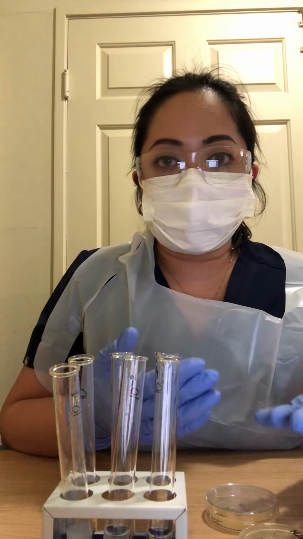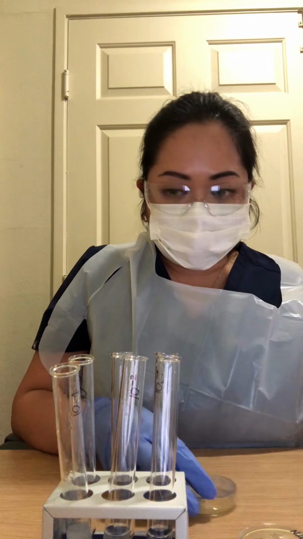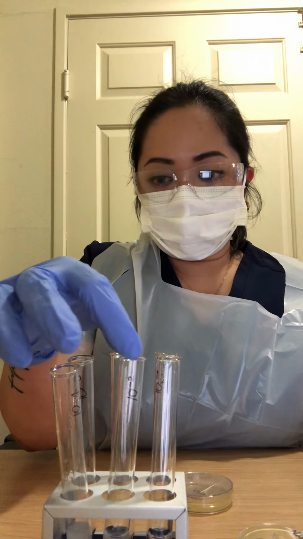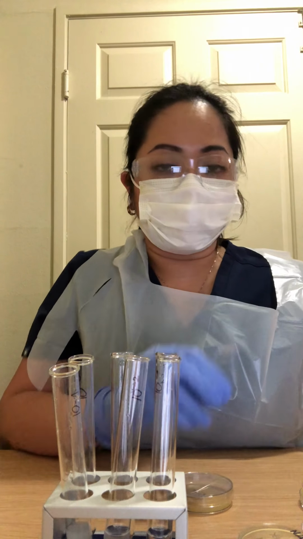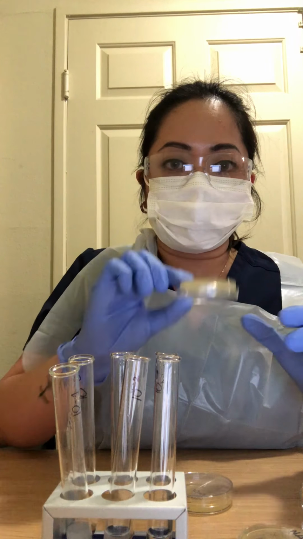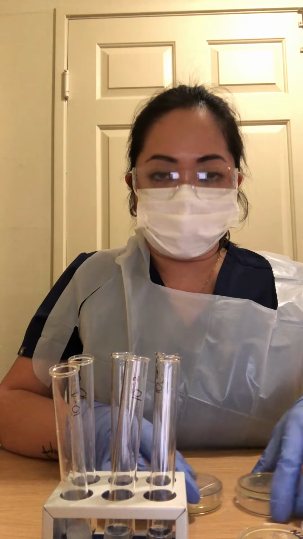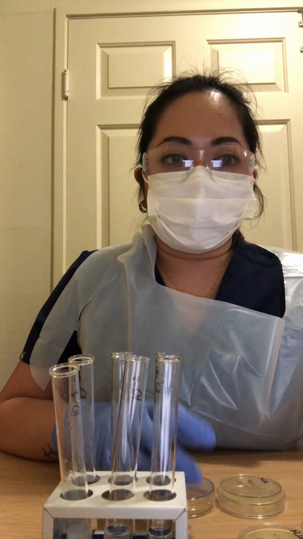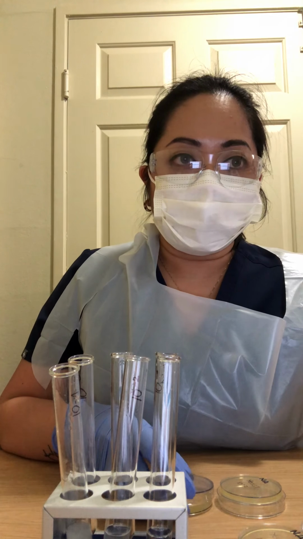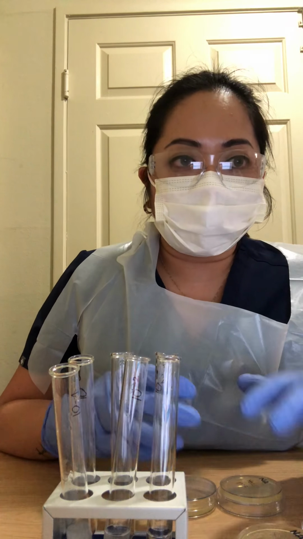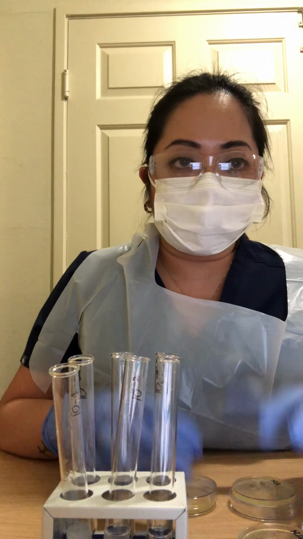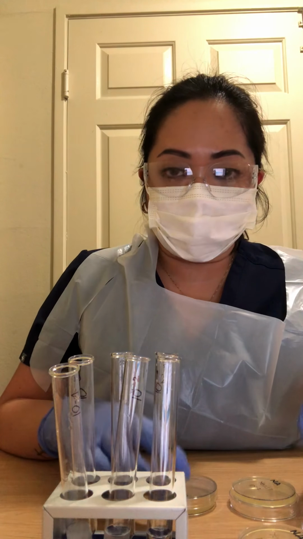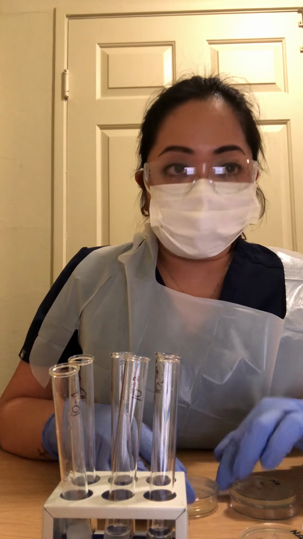And then I'm going to repeat the steps. Get 4 drops of 10-2 and drop it on 10-2, swirl it, make sure it's even, and after that you're going to put it in the incubation location with the lid side up for 12 hours, allowing it to be absorbed on the agar.